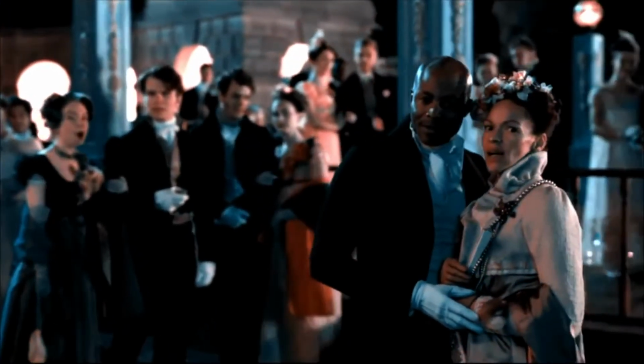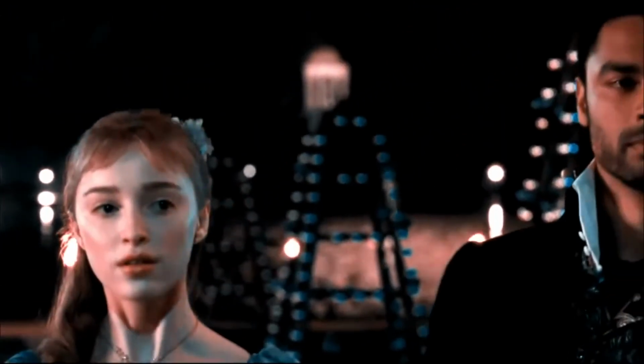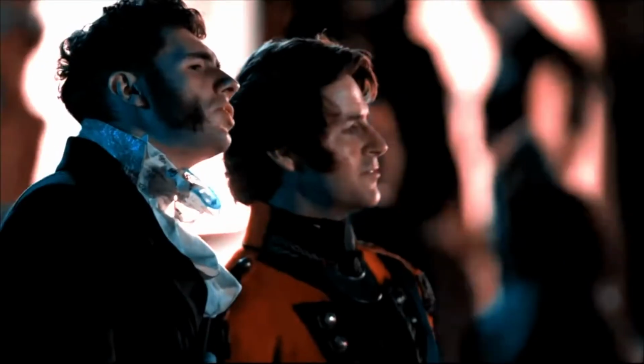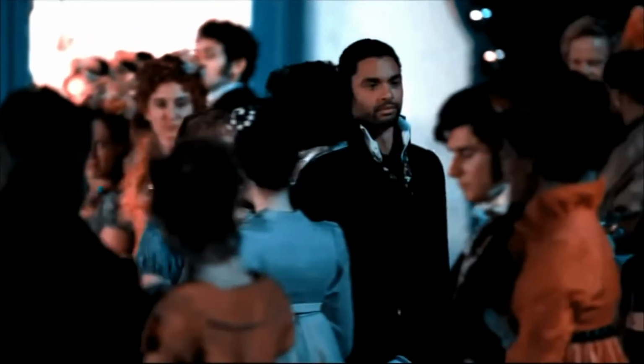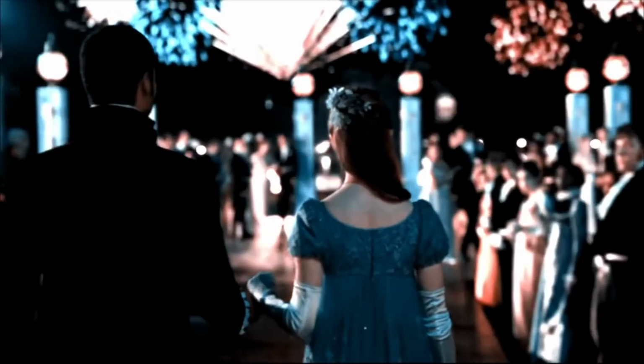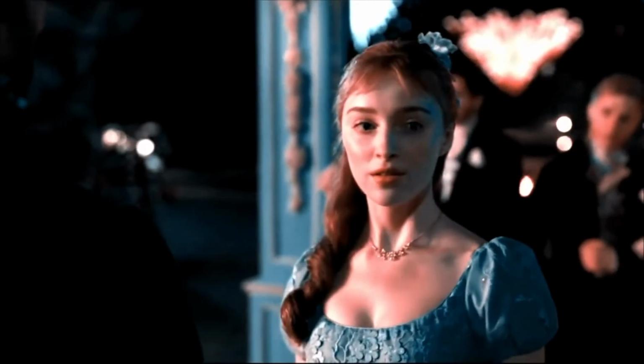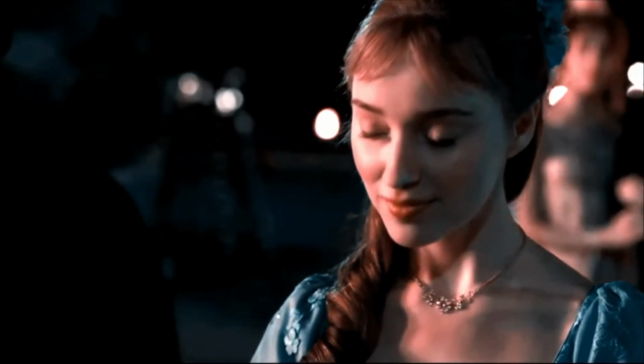We then see the Duke and Daphne at the ball, hand in hand, dancing on the dance floor, and everyone at the ball is talking about it. The next day, Lady Whistledown writes about how Daphne is not ineligible anymore because she has caught the eye of the Duke. Now they're the couple to look at throughout the whole season.